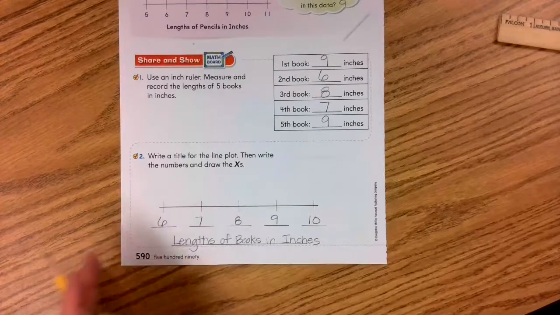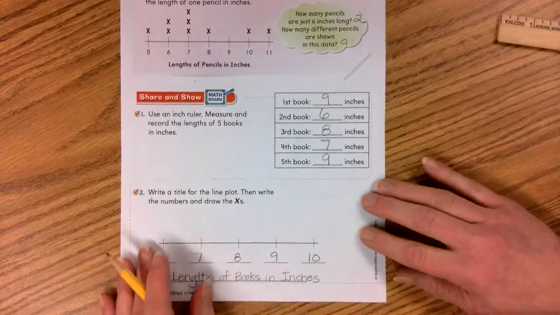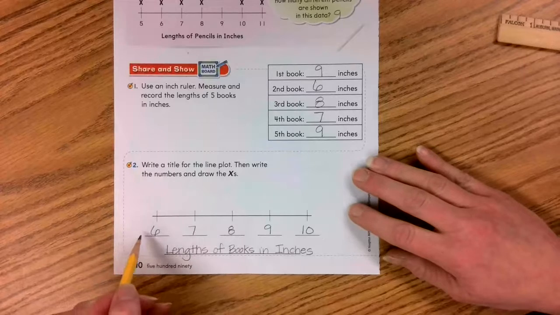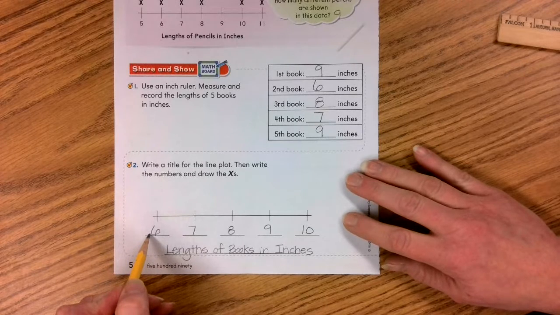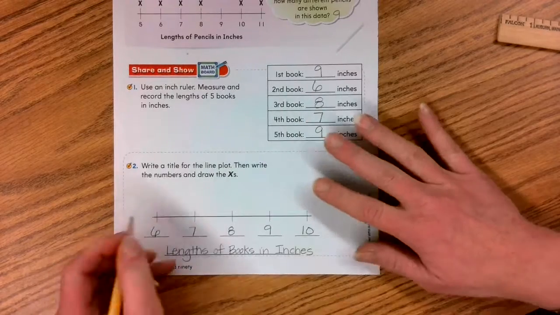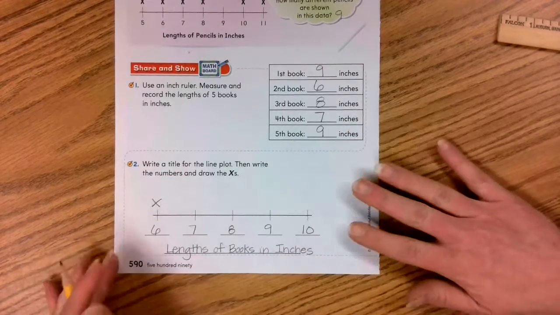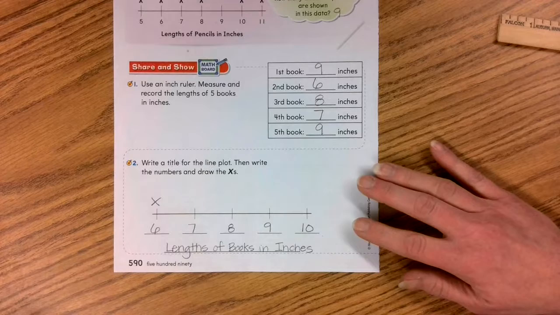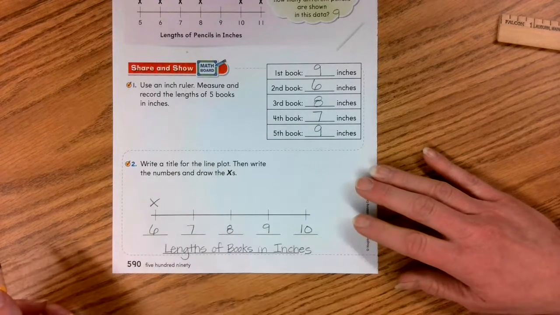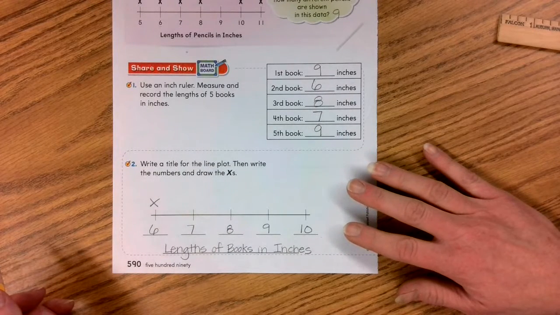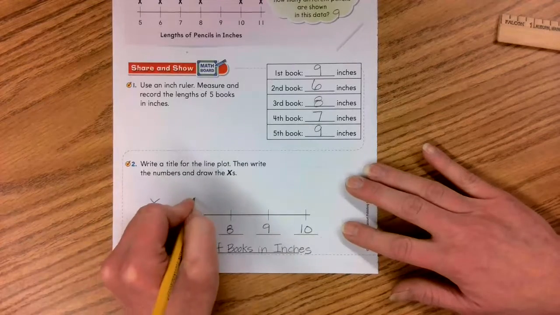Now, let's look at our data. How many books did we have that were 6 inches? Well, we only had 1, so we're putting 1 X above the line. How many books did we have that were 7 inches? Only 1.